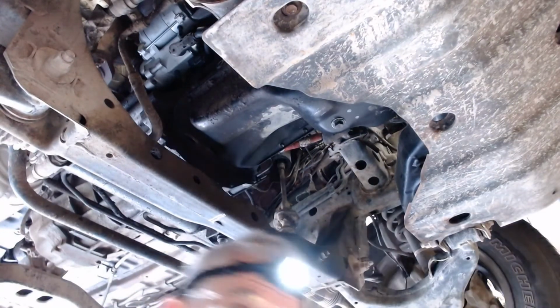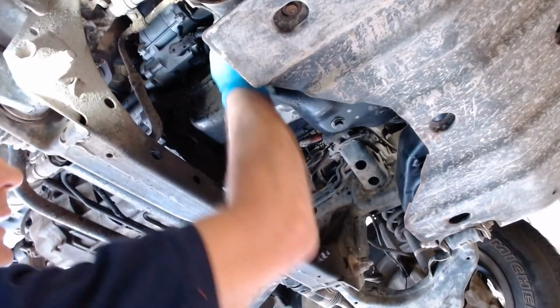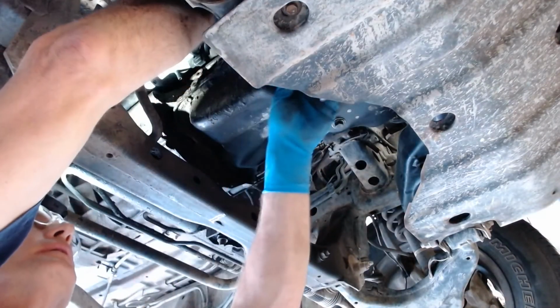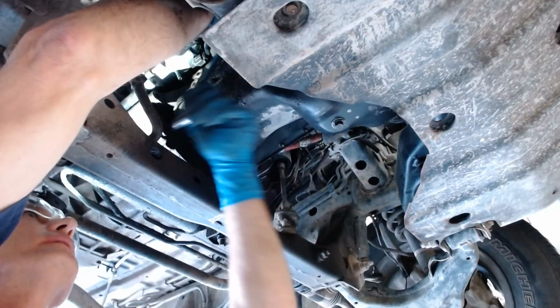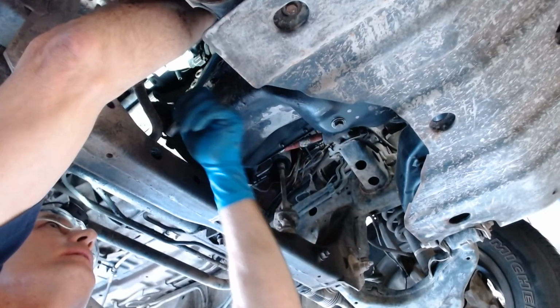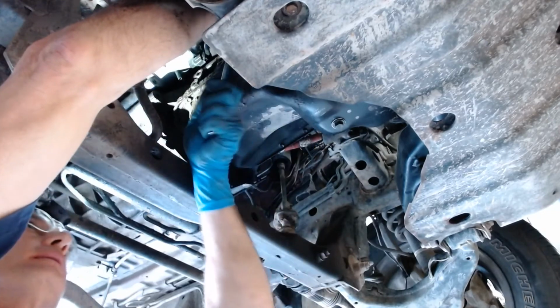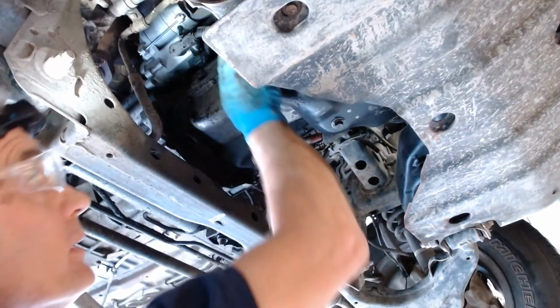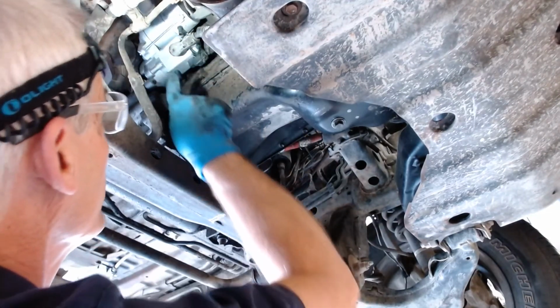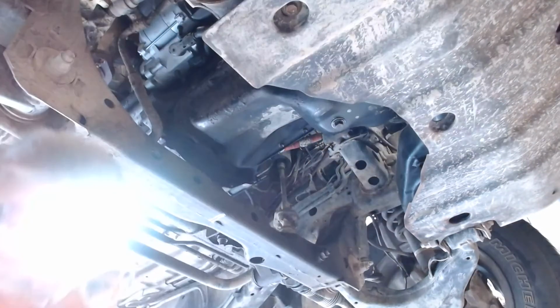Okay, so I got that clamp back on, and now I'm just snugging it back up. It's just supposed to keep that battery cable from flopping around, hitting anything. Okay, so that's tightened up. So we're back together. That's tight, that's plugged in, that's tight. The starter's tight. So now we just need to drop the car.